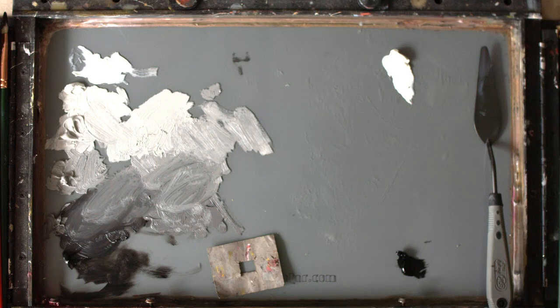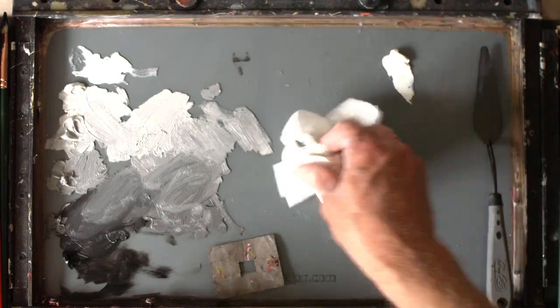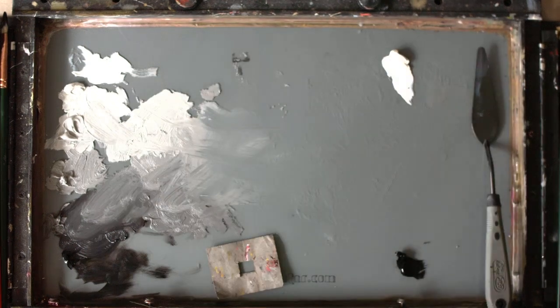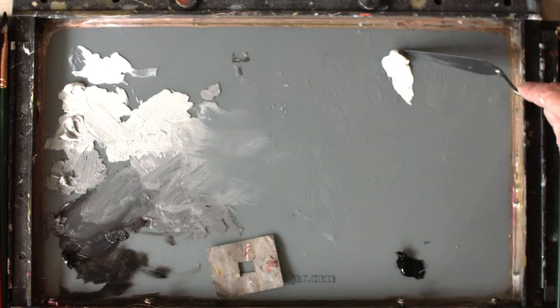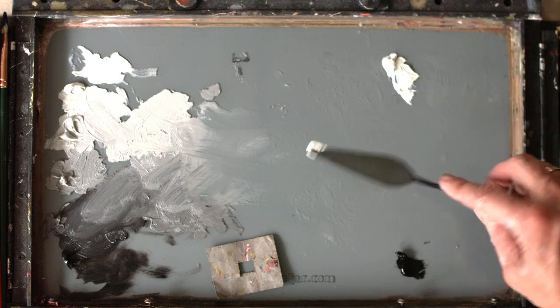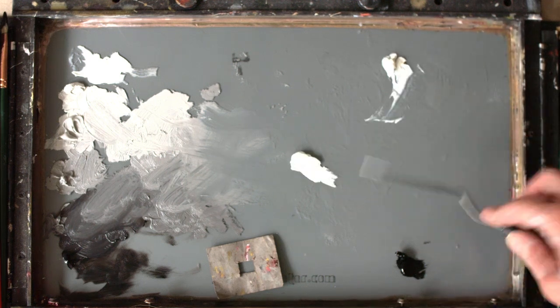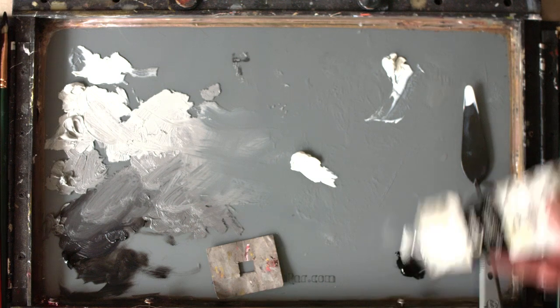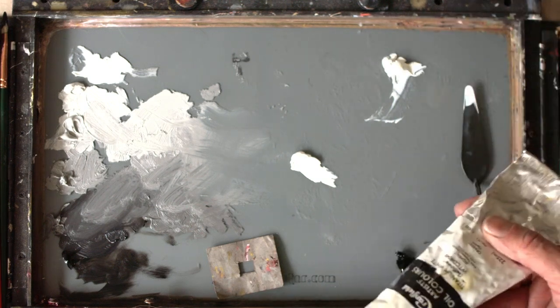So the first thing to do is to make a value somewhere between the two. You just judge this by eye, okay? I'm going to need a bit more white, I think, to demonstrate this usefully enough. You will find yourself using more white than black.